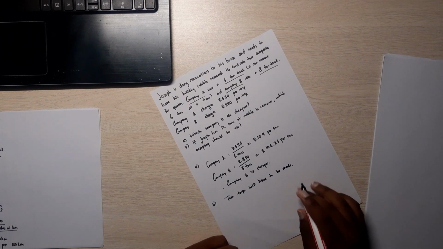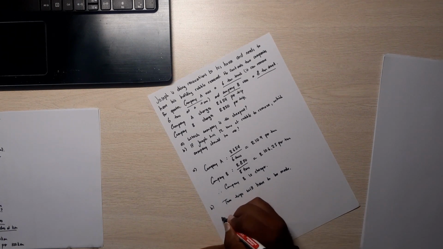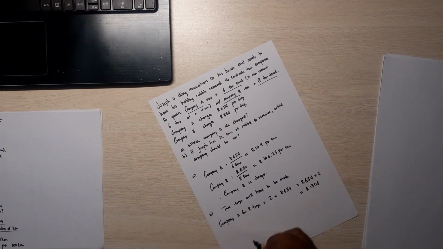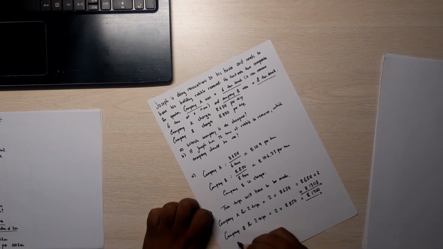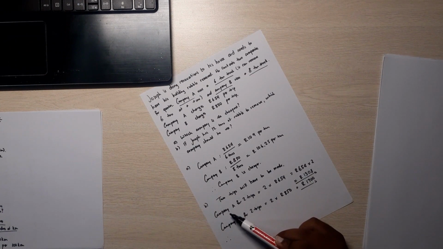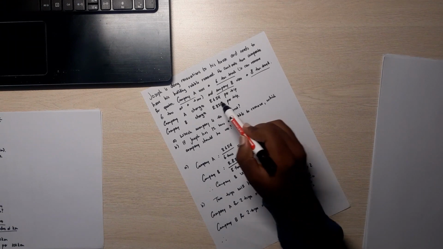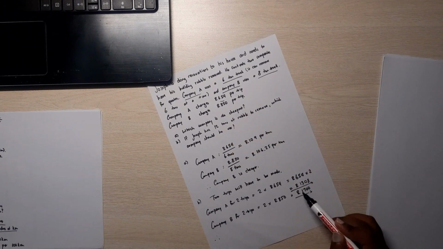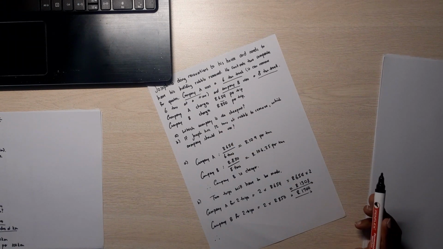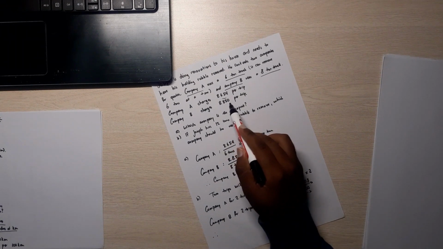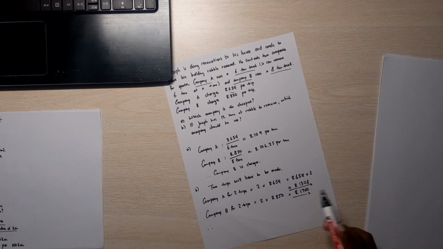Now, company A for 2 trips will be 2 times 654, which will cost 1,308, right? And company B for 2 trips is 2 times 850 per trip, which will cost 1,700.